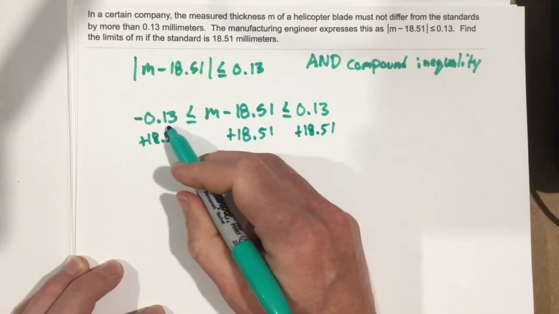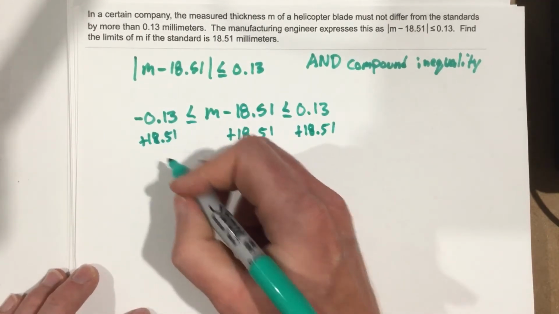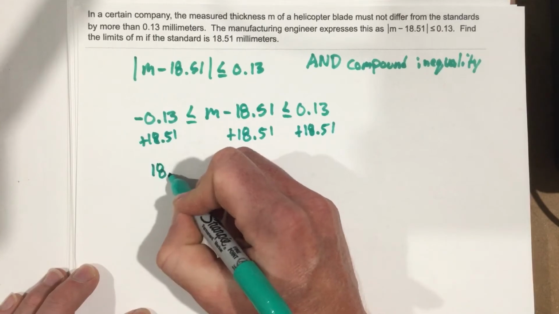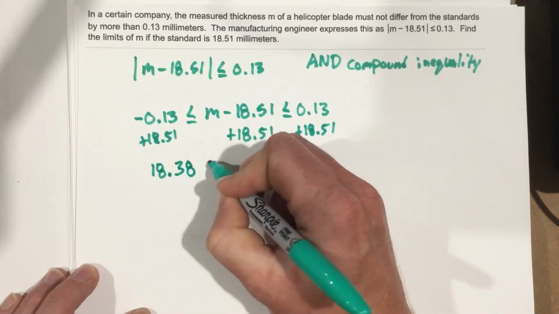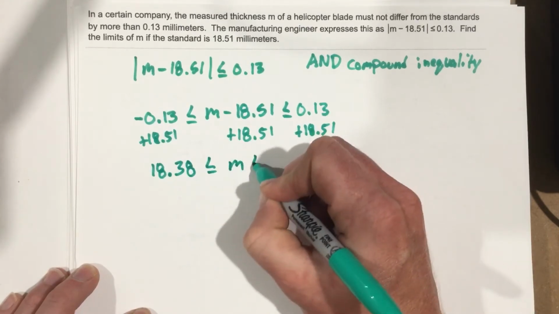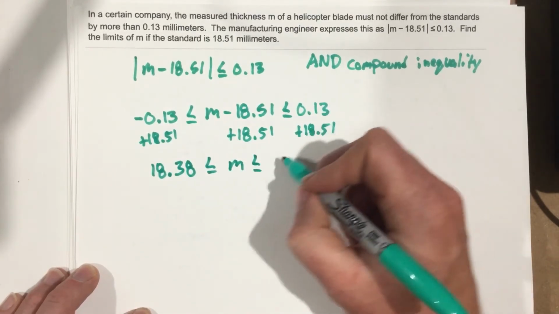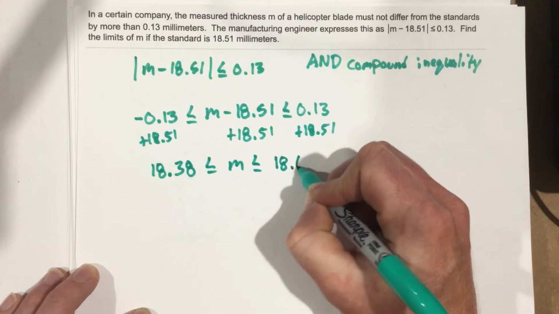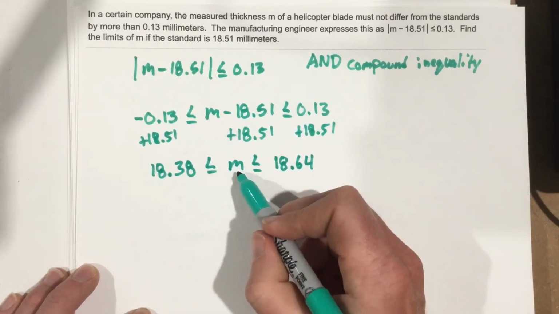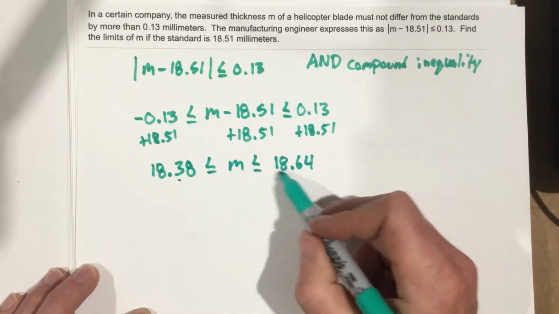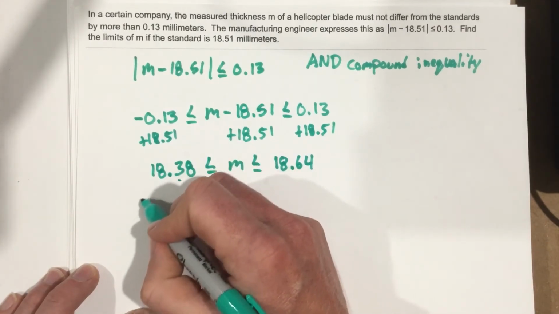And when you add this 18.51 over, you end up with 18.38 less than or equal to M less than or equal to 18.64. So they are going to accept blade widths between 18.38 and 18.64, and we can write that.